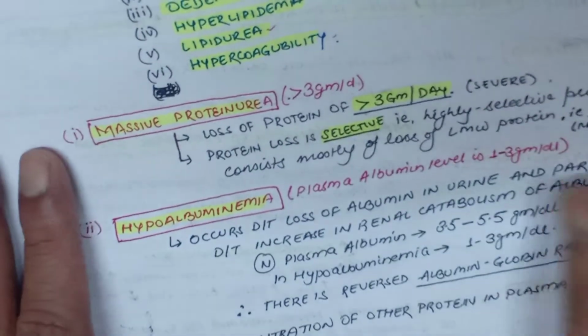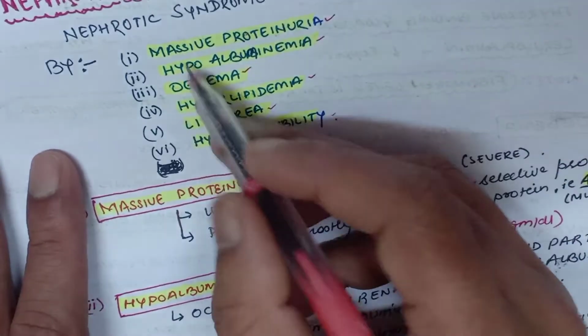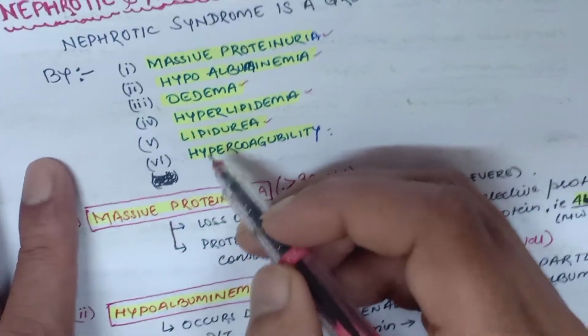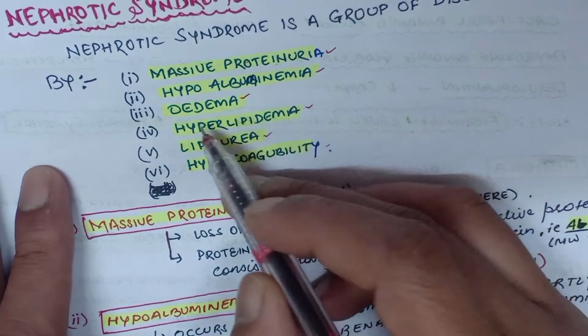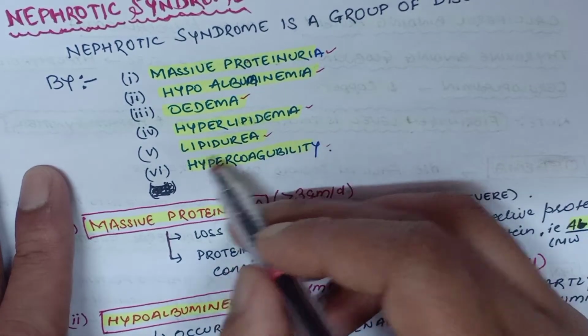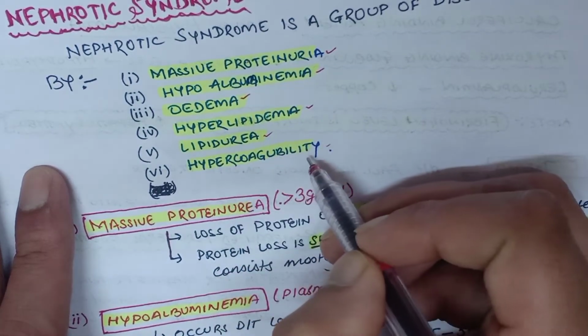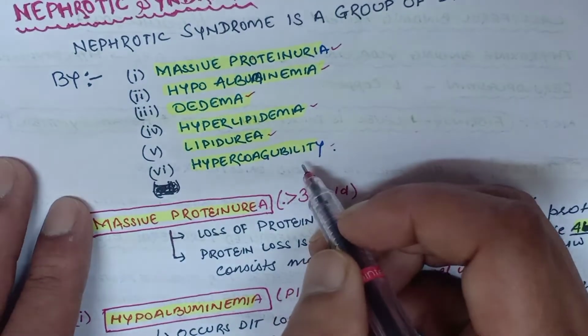So in nephrotic syndrome, there are 6 main findings, that is massive proteinuria, hypoalbuminemia, edema, hyperlipidemia, lipiduria, and hypercoagulability. Now coming to nephritic syndrome.